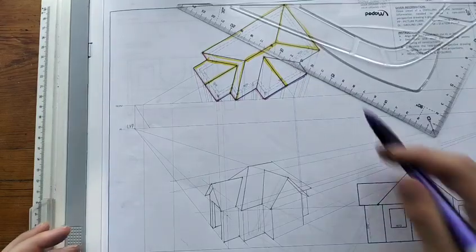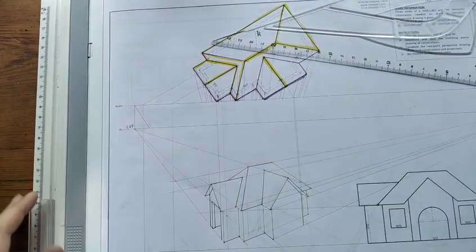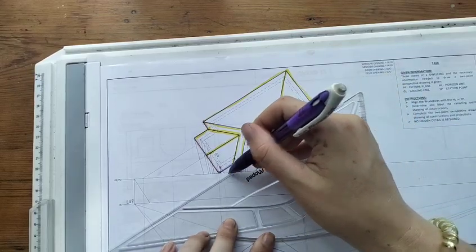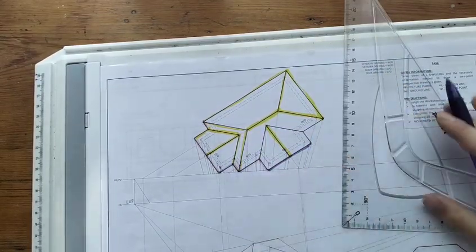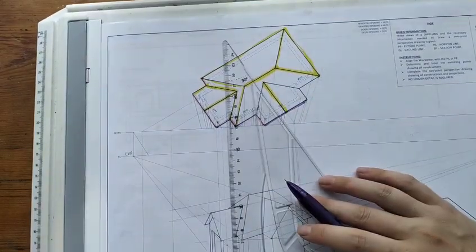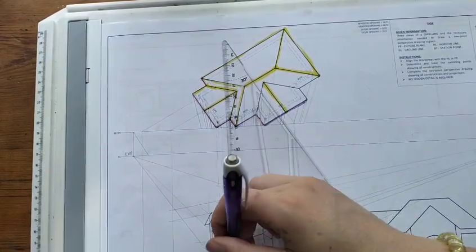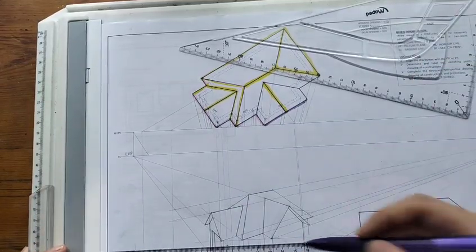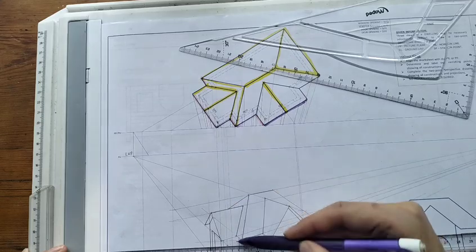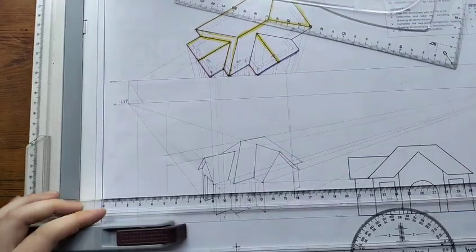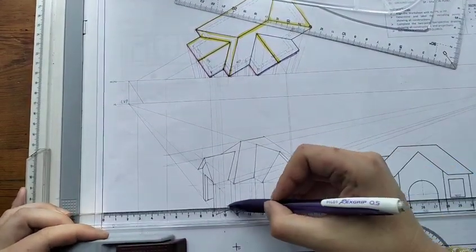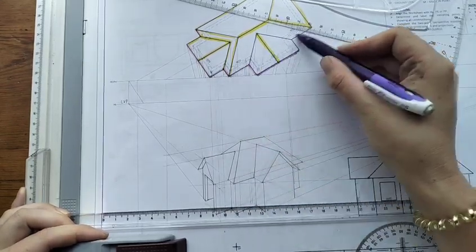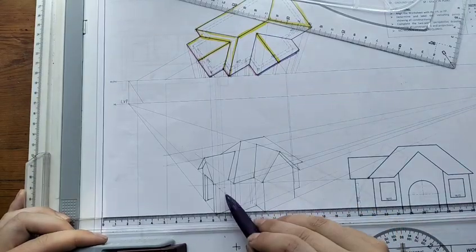Okay, so for this window we have to use another height line, and we're going to use this height line because it's on this plane. So just draw a 30 degrees line, draw it down. Okay, so I'm going to use this line now, and then draw your window to that line which we just drew, and that is where the height will be over there, and that is for both windows. Both of these windows are on the same plane, they're on the same height line, so that will be for both.